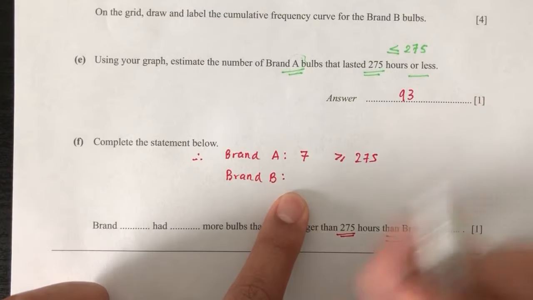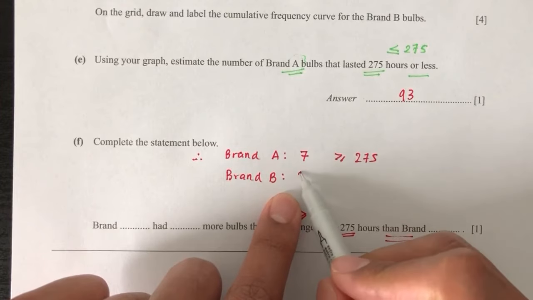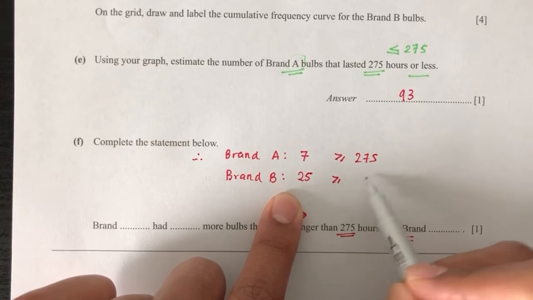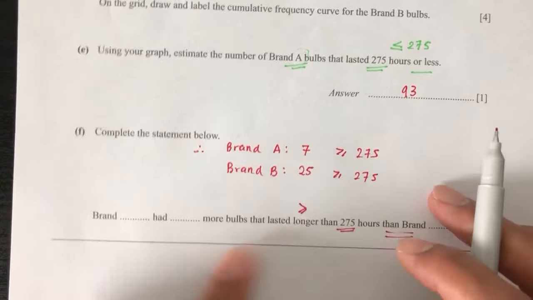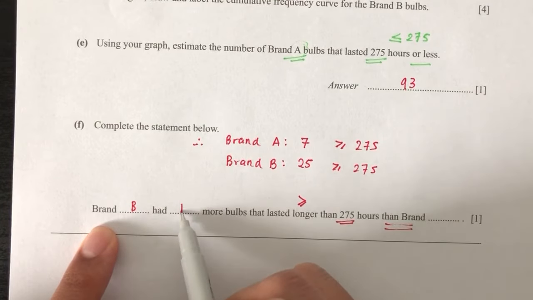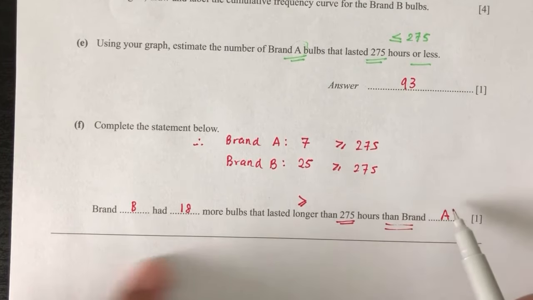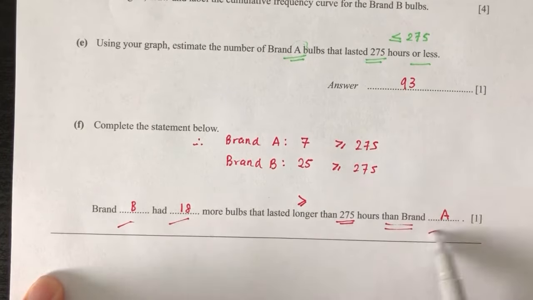So 75 bulbs last less than 275. It will mean that 25 bulbs last more than 275. So let's find the difference. We have brand B has 18 more bulbs that last longer than brand A. This will be my answer for this one.